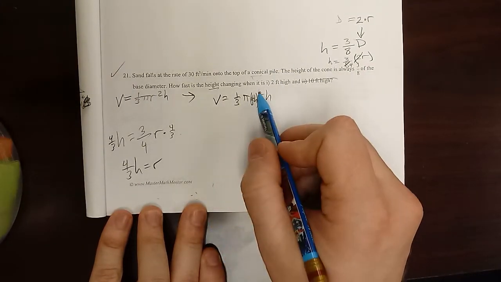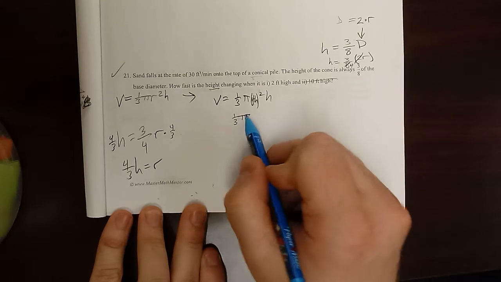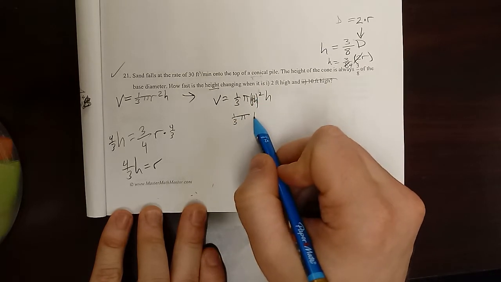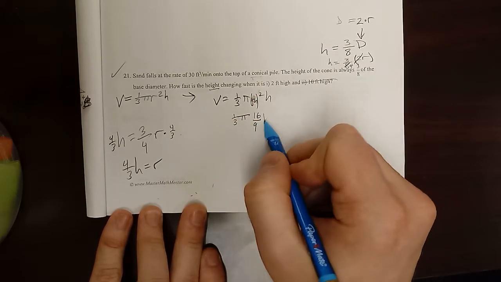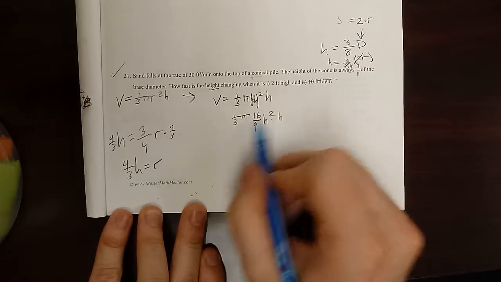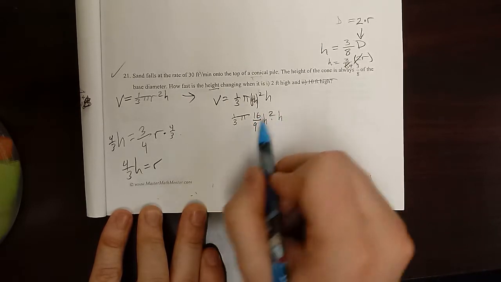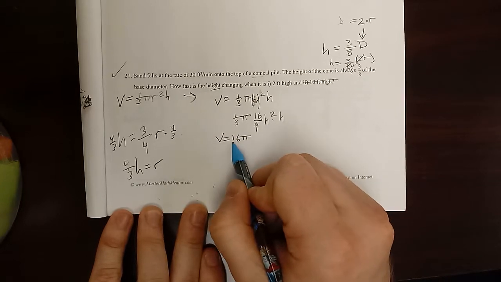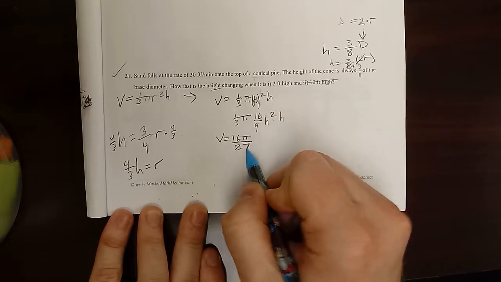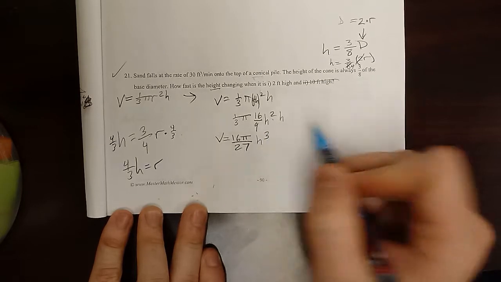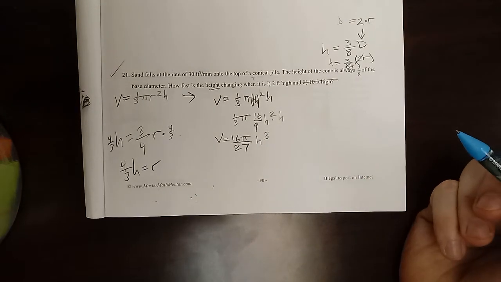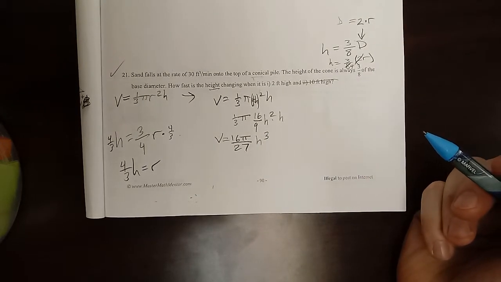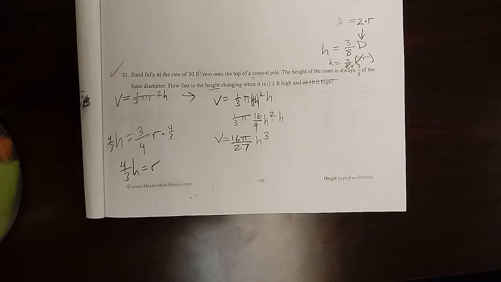So 1/3 pi, and 4/3 squared is going to turn into 16/9 h squared times h. So 16 pi will be on top, and 3 times 9 is 27 on the bottom, h cubed. So 16 pi over 27. 16 is a bunch of 2's multiplied together, 27 is a bunch of 3's multiplied together, so it's not going to simplify.